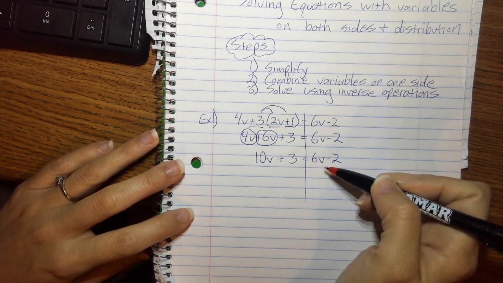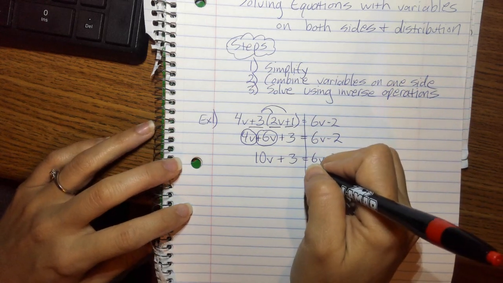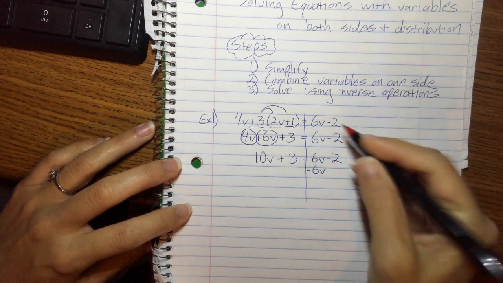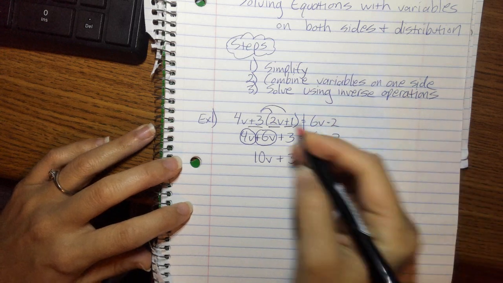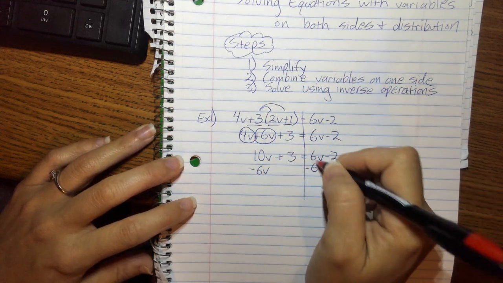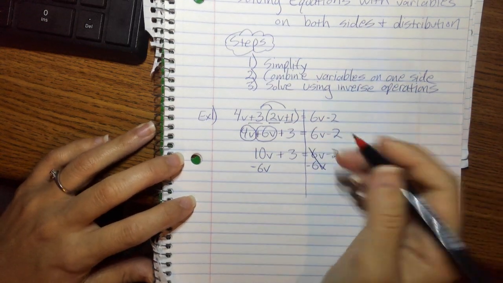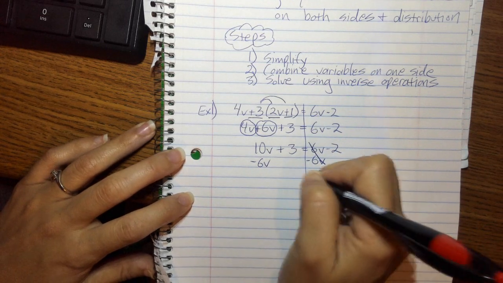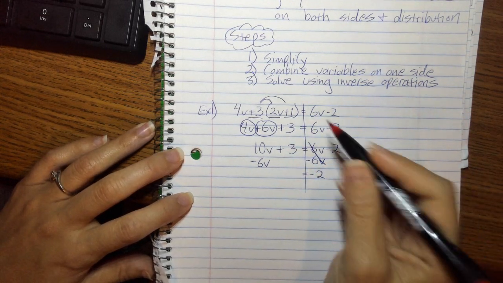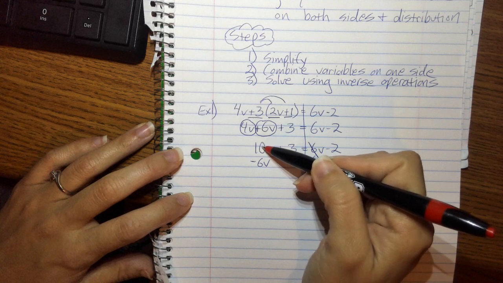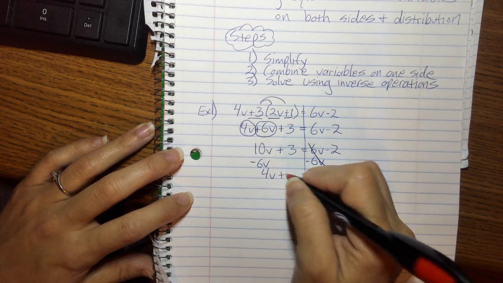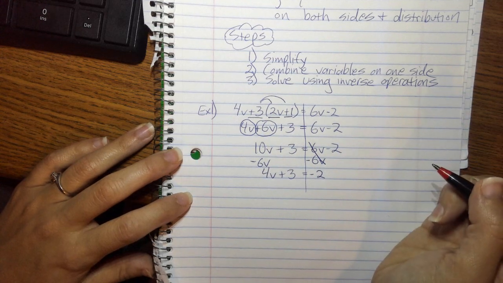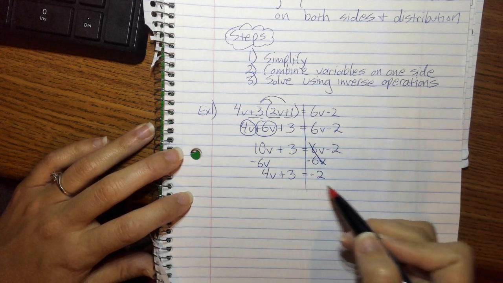So if I move the 6v, that's going to be minus 6v because we're using inverse operations, right? So this is a positive 6v, so this will be a minus 6v. Minus 6v. This will cancel out. Then I'm going to put minus 2 here for negative 2, and then 10 minus 6 will be 4v. I'll bring down the 3. And then from here, this is just a two-step equation.